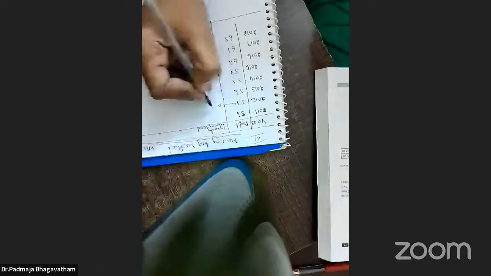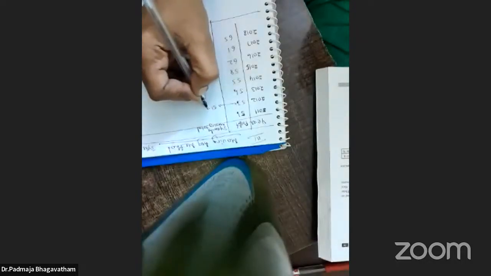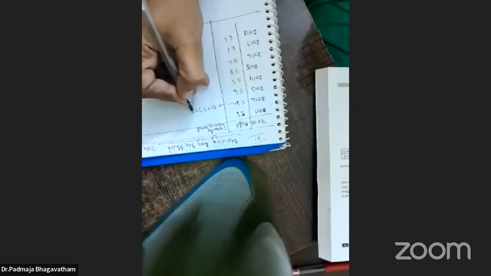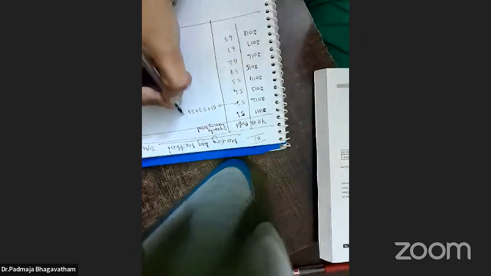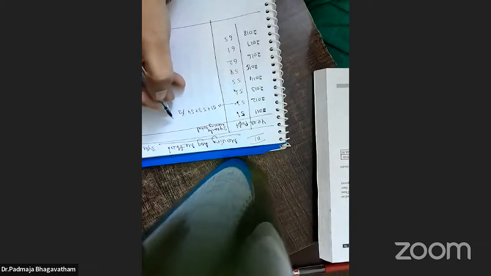Start from here. 51 plus 53 plus 54. First write everything fully, then total it. What is the average here? It is 3 years. This total should be divided by 3.